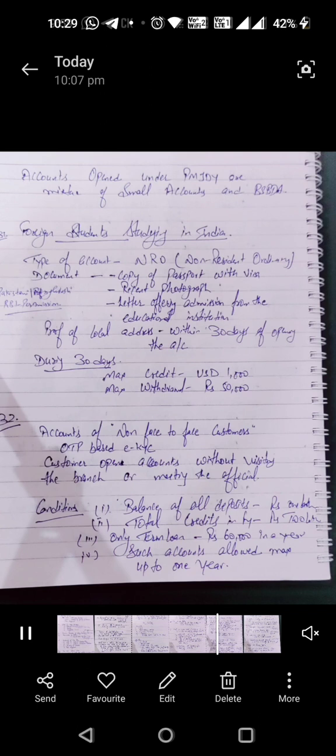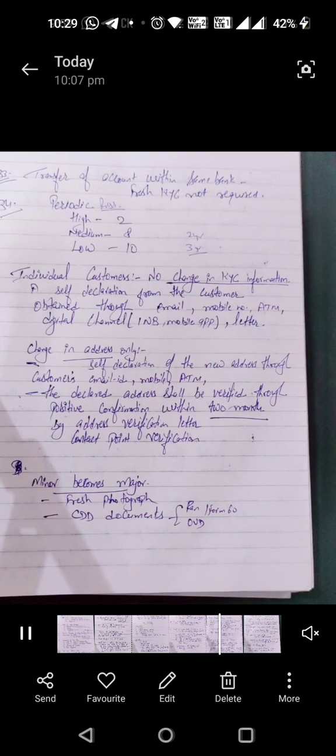So remember, if customer is not visiting the branch, we are opening the accounts, but there are some restrictions. These are fully KYC accounts, but some restrictions are there. Then if a customer is transferring the account within the same bank, fresh KYC is not at all required. If customer's KYC is already done, then new KYC is not required for transferring the account within the same bank.